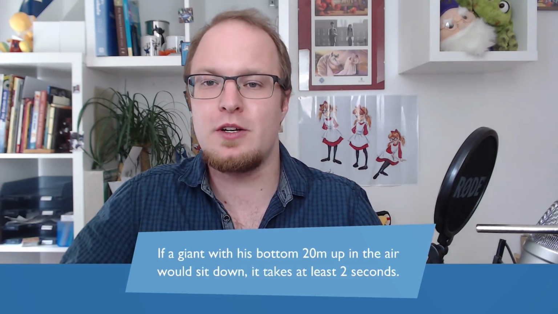This is 1 Mississippi, 2 Mississippi, and that is something that you need to know when you animate giant spaceships or giants. For example, if you have a giant whose bottom is up 20 meters in the air, if they want to sit down by just letting themselves fall, they will take 2 seconds to reach the ground. And if the giant is not just letting himself carelessly fall, but really getting slowly comfy, then this motion would be even longer.